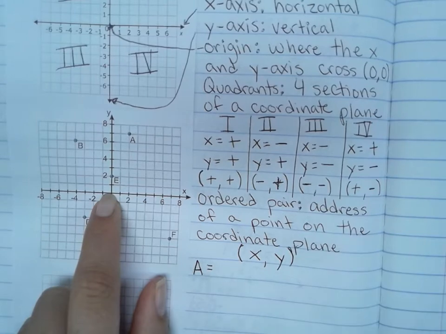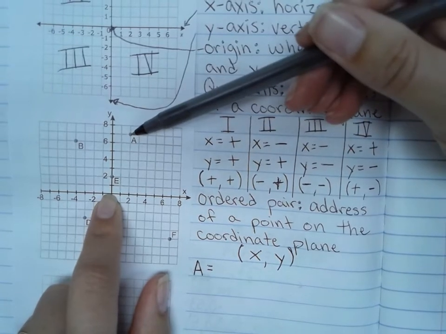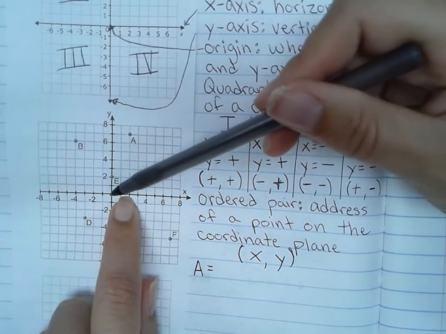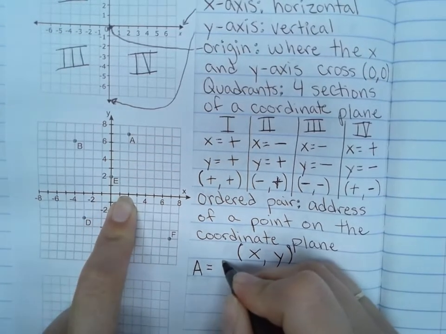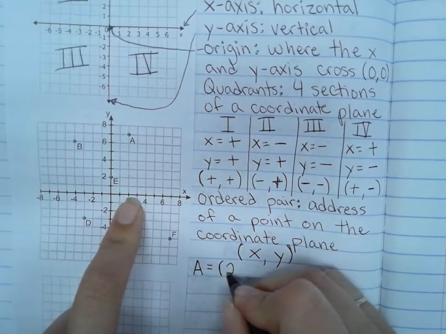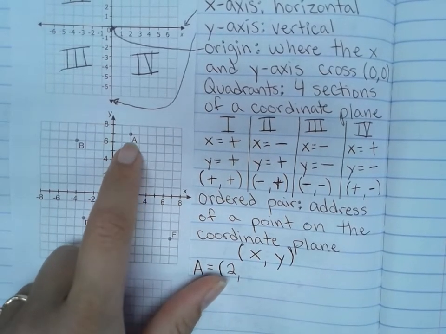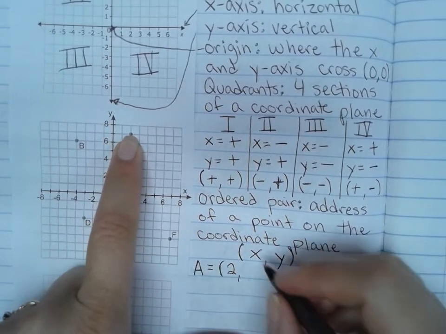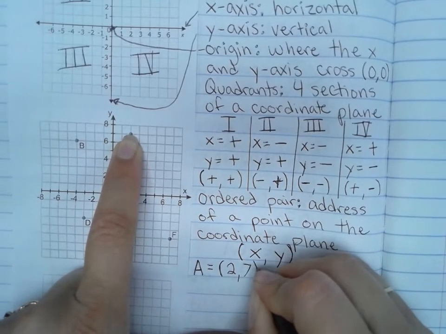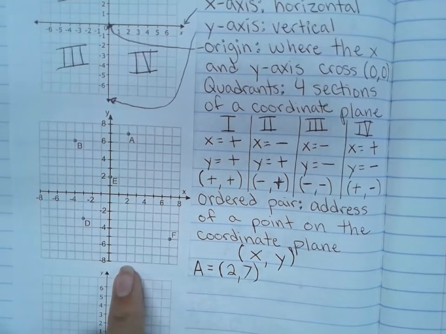I call it the address because you're used to finding addresses in town. Well, this is just the address of this point. So it is 2 to the right of the origin, so my horizontal is positive. I went positive 2, and then 1, 2, 3, 4, 5, 6, 7 on the y-axis, or up 7.